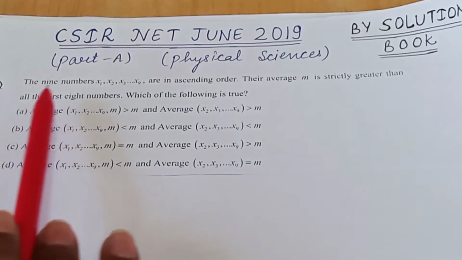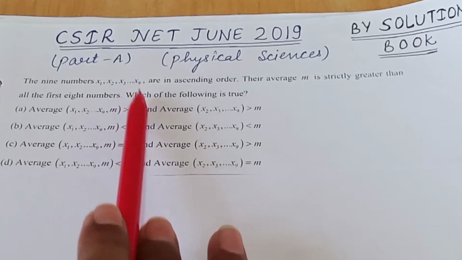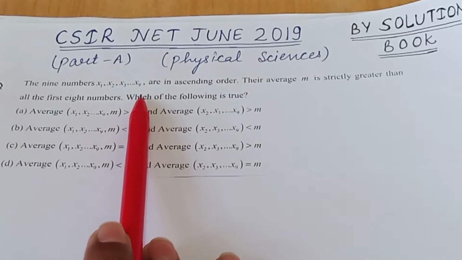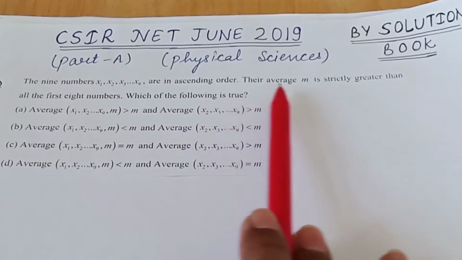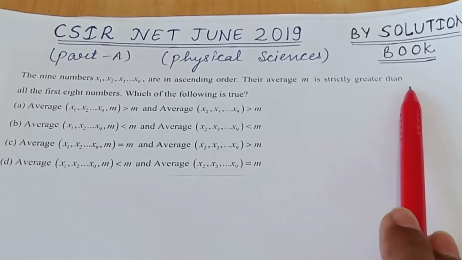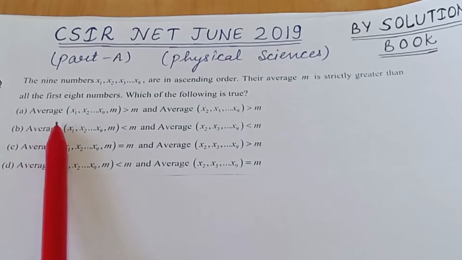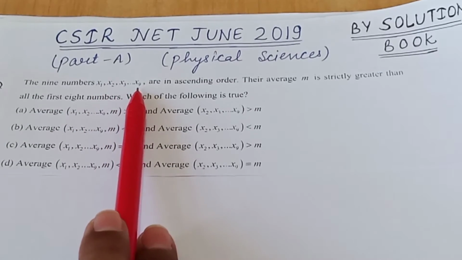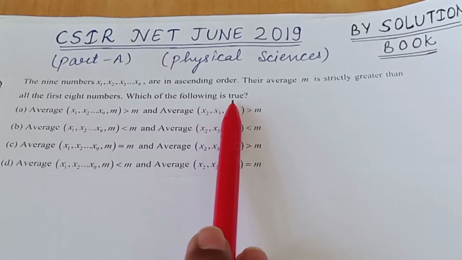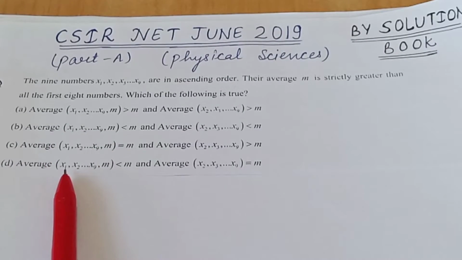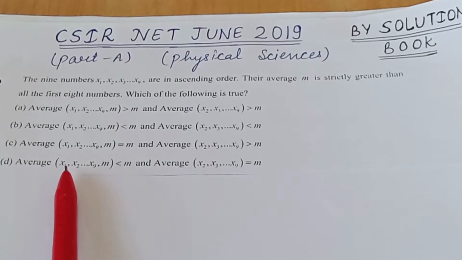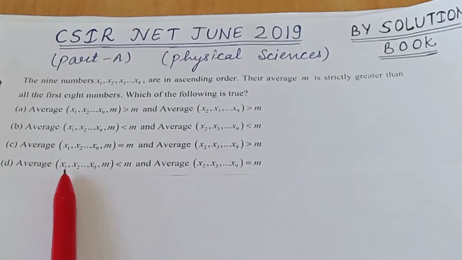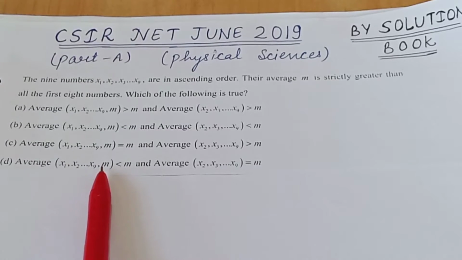The 9 numbers x1, x2, x3 up to x9 are in ascending order. Their average m is strictly greater than all the first 8 numbers. It means x1 to x8. Which of the following is true? We can observe from the options that we have to find the mean of 10 numbers: x1 to x9 and m.